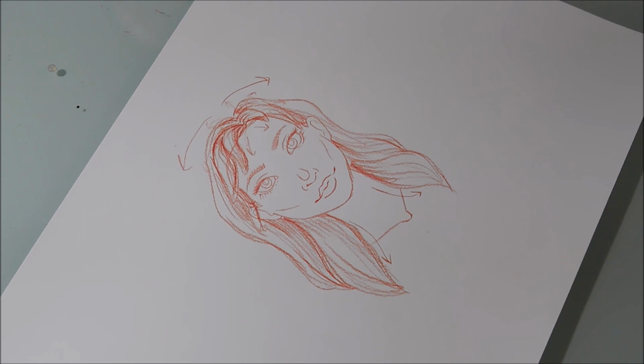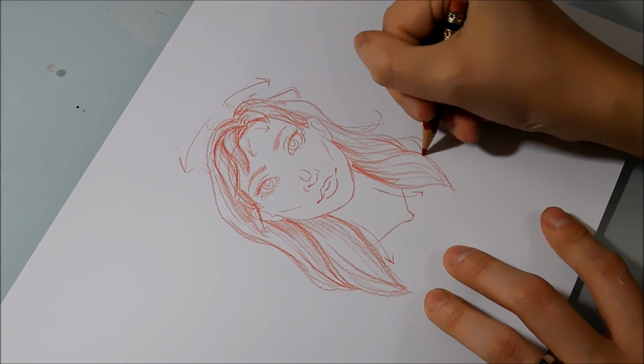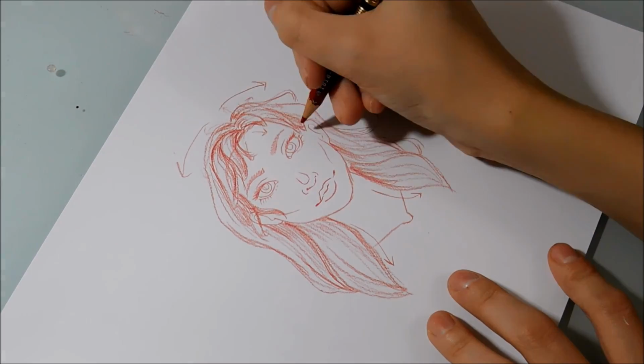It definitely took me a long time to come up with this technique that I have, but hopefully this video will help you figure out what I do. And then from there, I'm just going in and adding details. This is actually my favorite part of drawing hair.